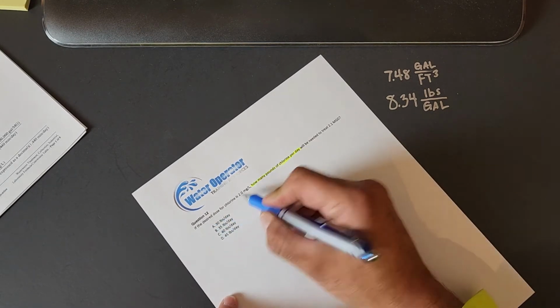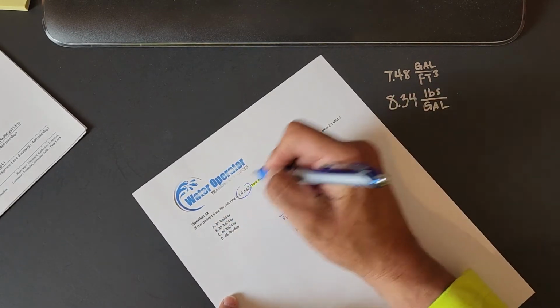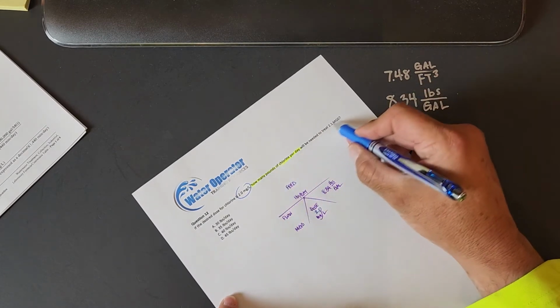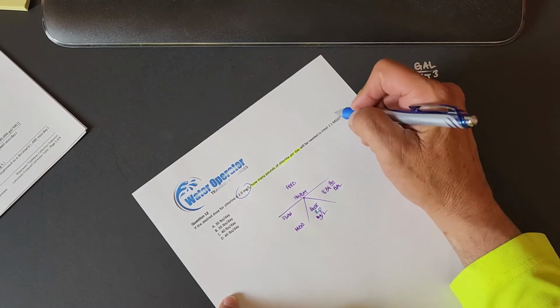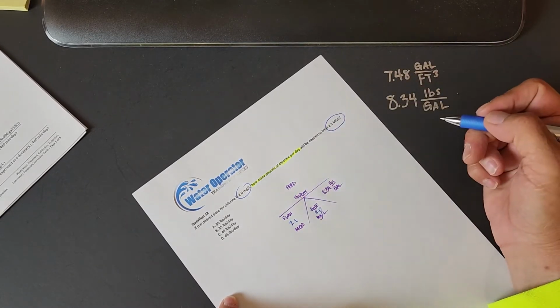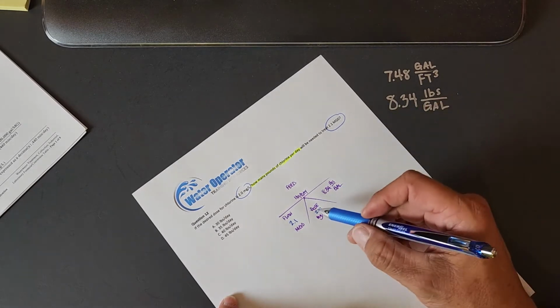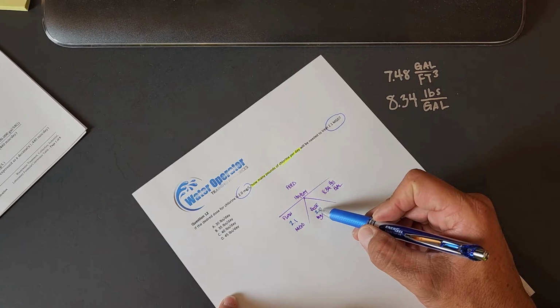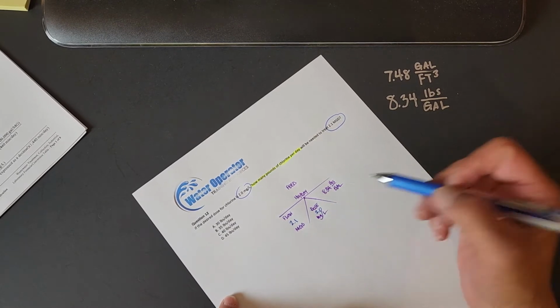So the desired dose is 2 milligrams per liter, 2.0. The flow is 2.1 million gallons per day. So all I have to do is multiply 2.1 by 2.0 by 8.34.